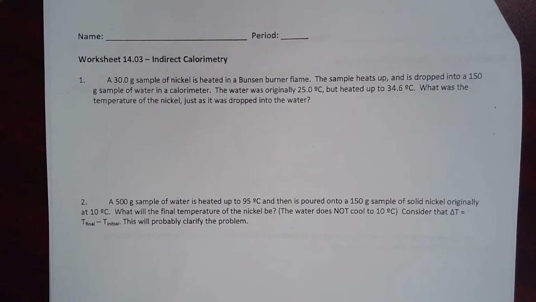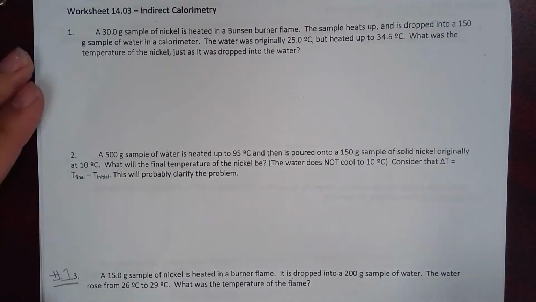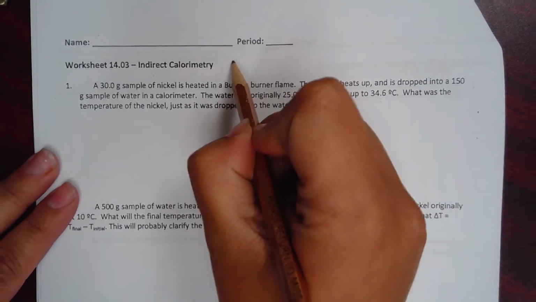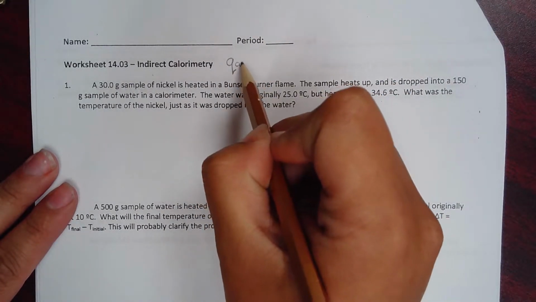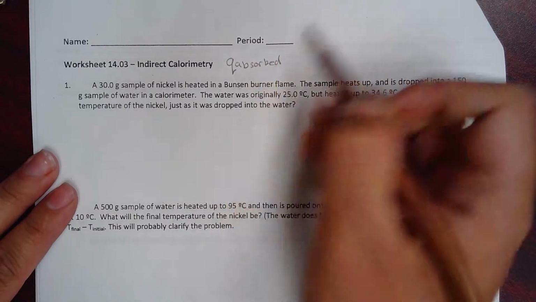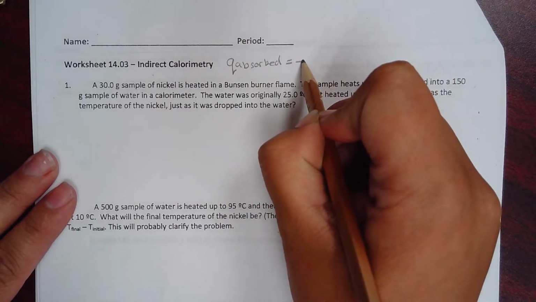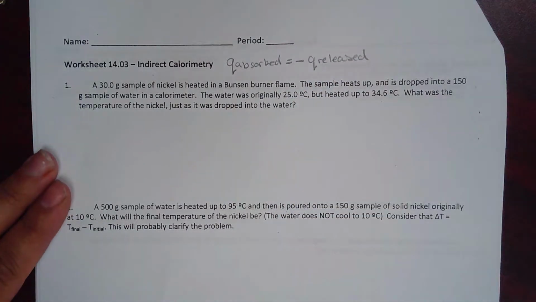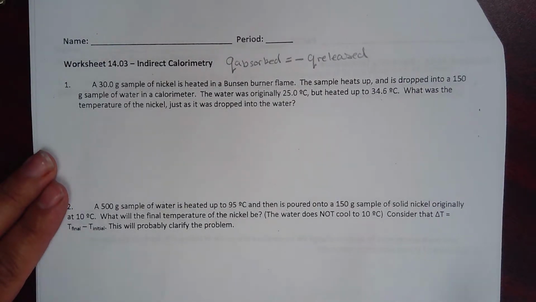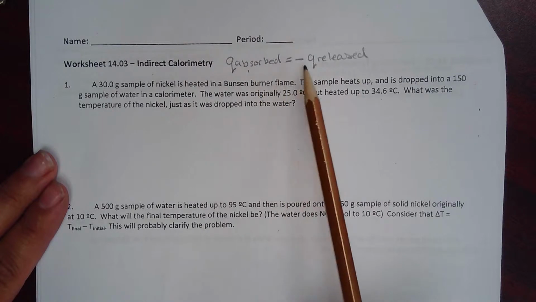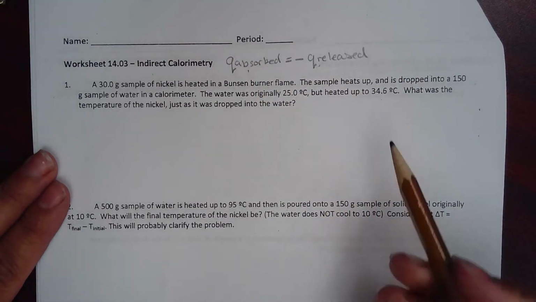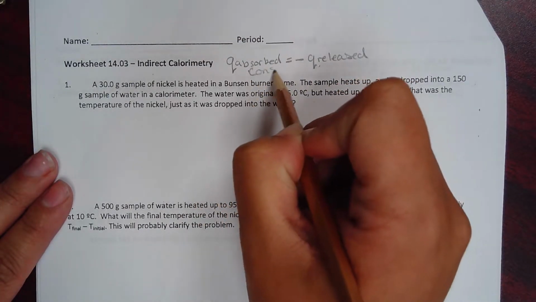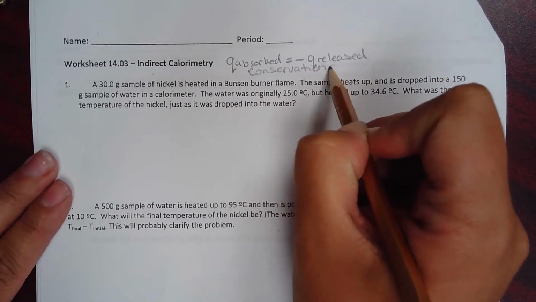Okay, so if we look at number 1, when you're dealing with calorimetry, it's important to know that your heat, remember Q is heat, your heat absorbed is equal to, but has the opposite sign of your heat released. So whenever you're doing calorimetry or thermodynamics in general, keep in mind what's absorbing heat and what is releasing heat. And this is all because of our conservation of energy, right?